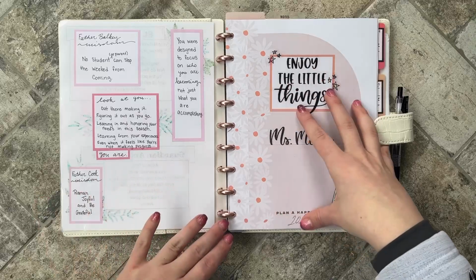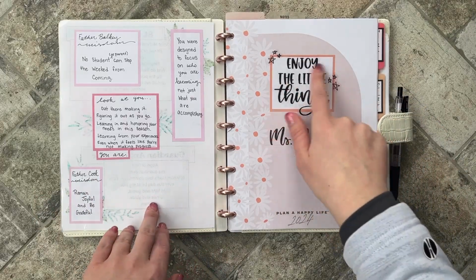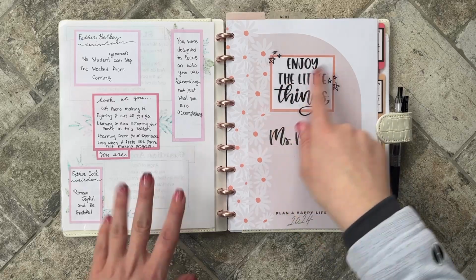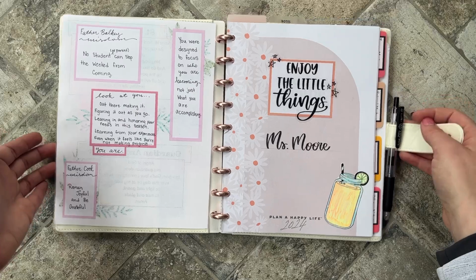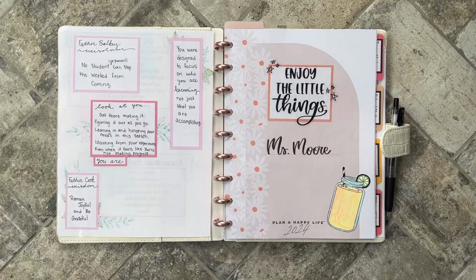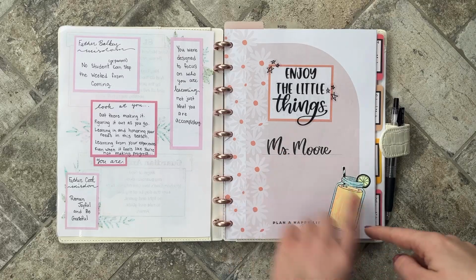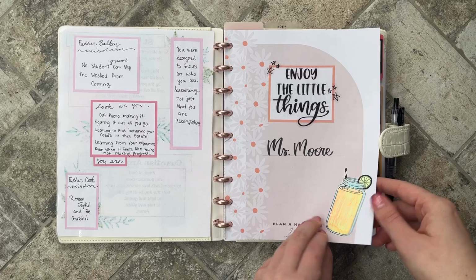And then this was the cover for the mom planner, and it did have a quote about being a mother, which yes, I act like a mother to all my children that I was in charge of, but I did not. And I put, enjoy the little things, and my name. And then one of the kids made me a sticker that I colored, so I put it in there.